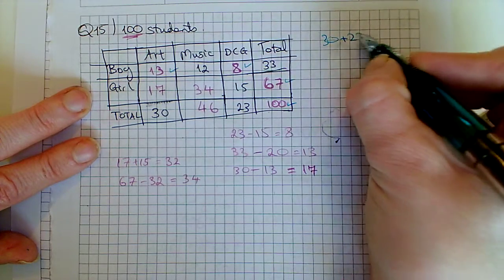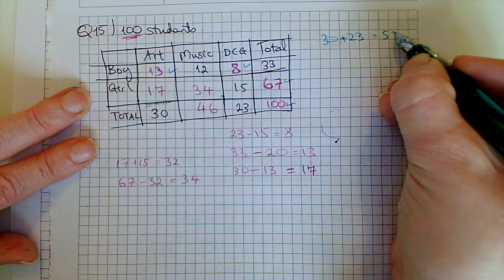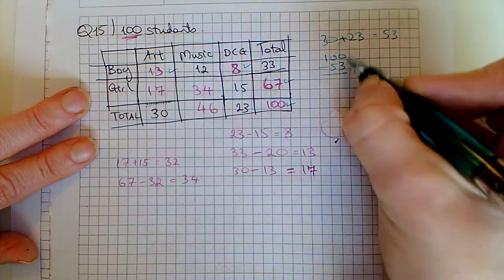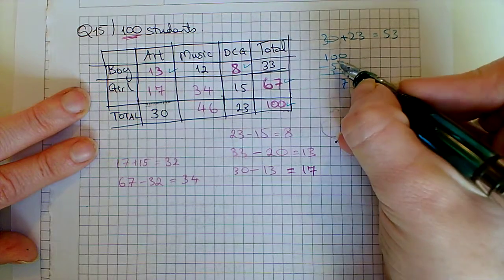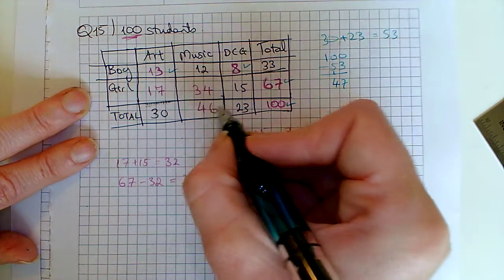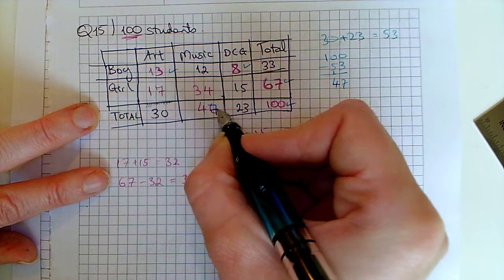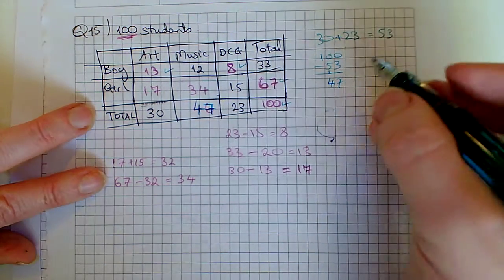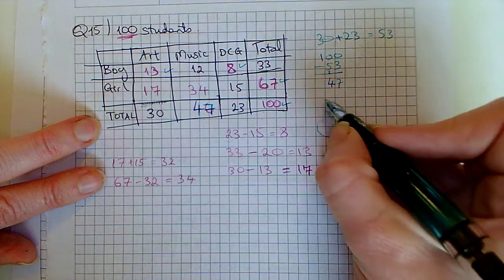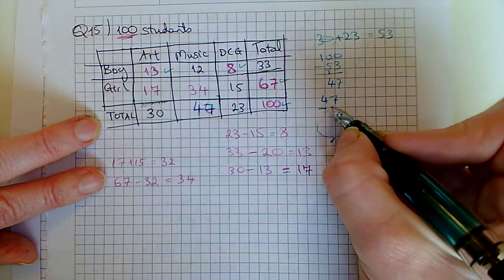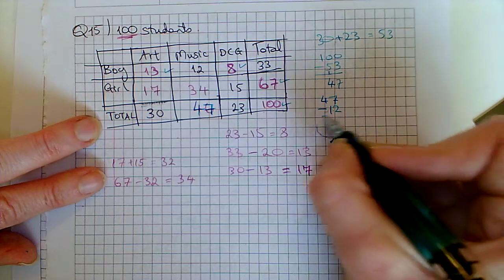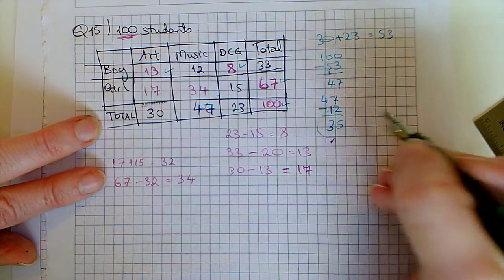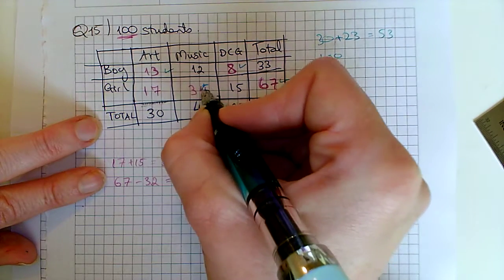30 plus 23 gives me 53. And 100 minus 53 is 47. So this should be 47, meaning that 47 minus 12 should give me 35. I should have 35 here.